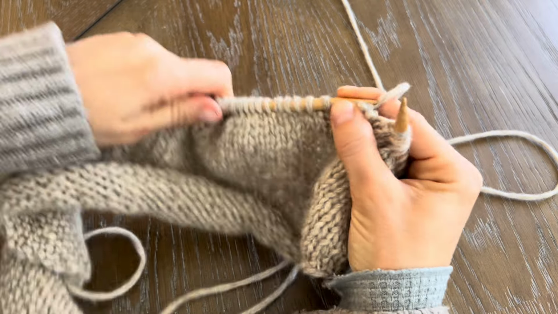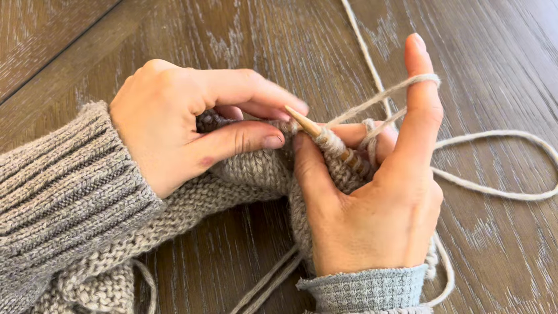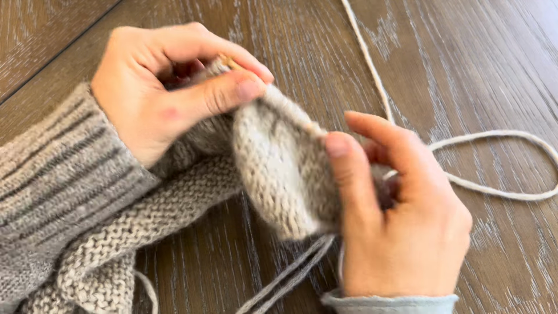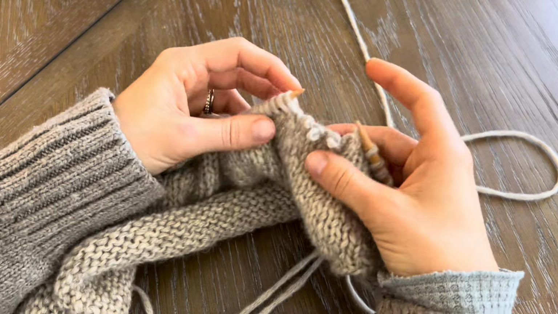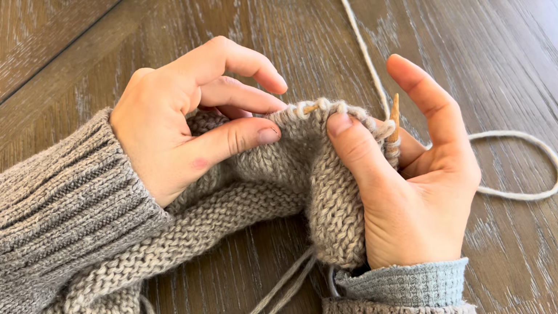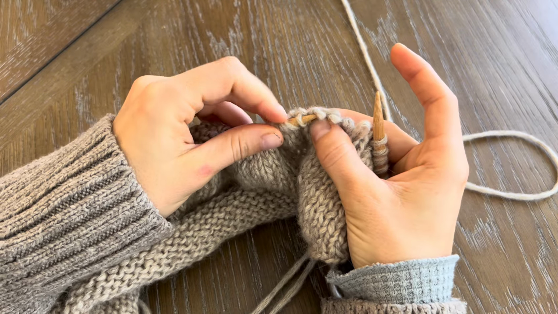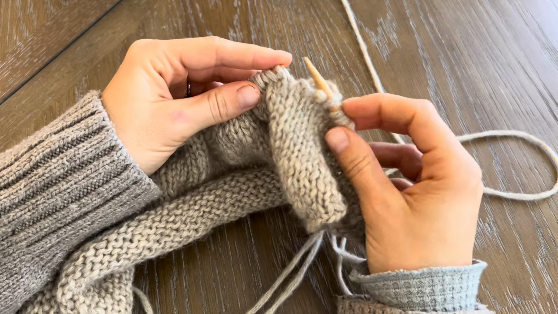The other way you might be making twisted stitches is if you frogged your piece and you went back to pick up the stitches, you might have picked them up the wrong direction. So let me show you here. Say I frogged some pieces. When I pick these stitches back up, it's important to go front to back. See, front to back.